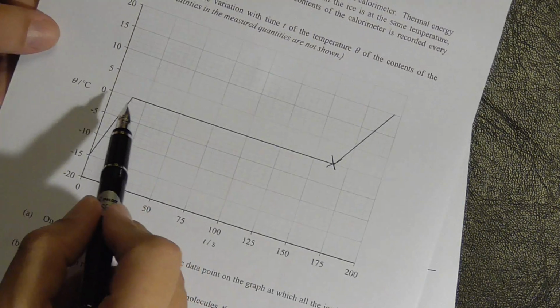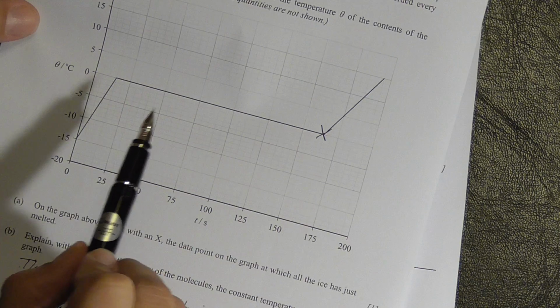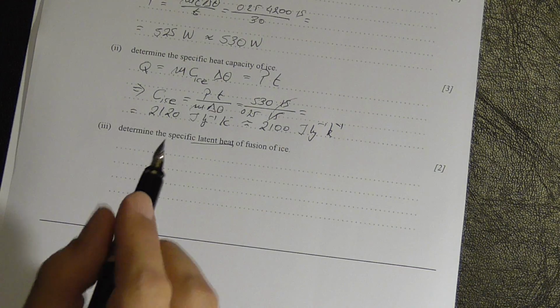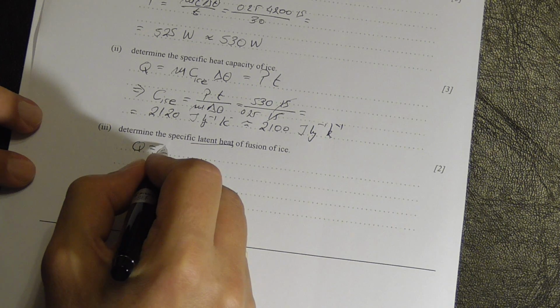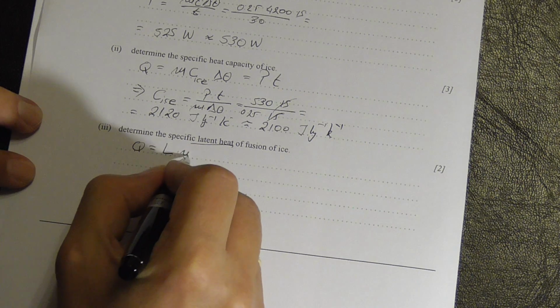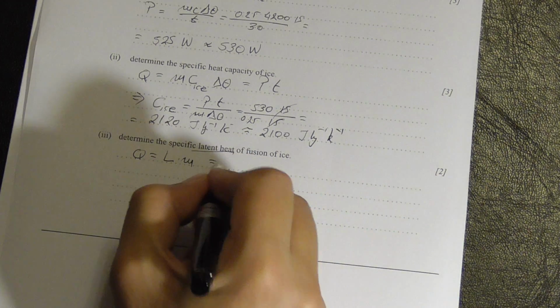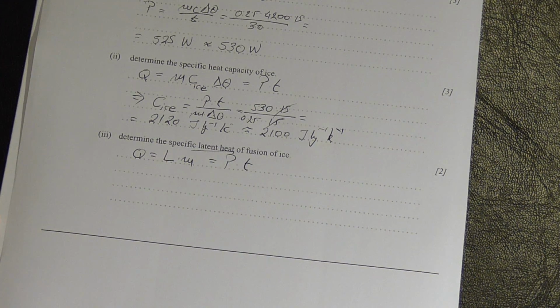Okay, and I need to work in this region that takes 150 seconds, 165 minus 15. So again, Q is equal to L times M. And this is equal to the same power times these 150 seconds.